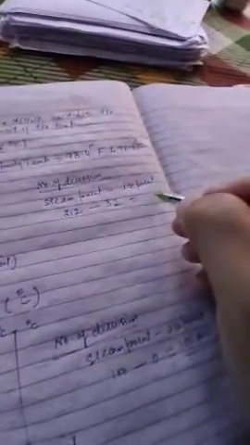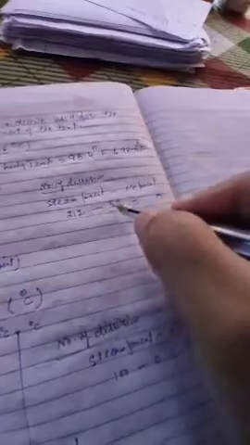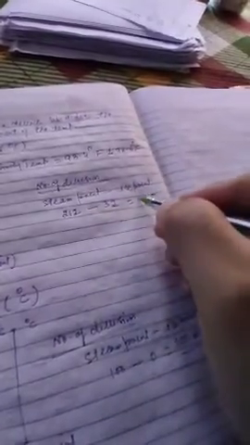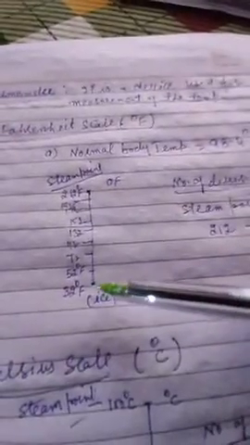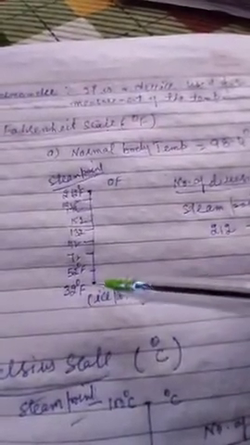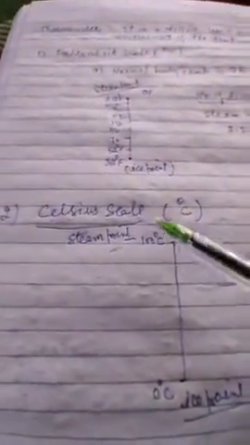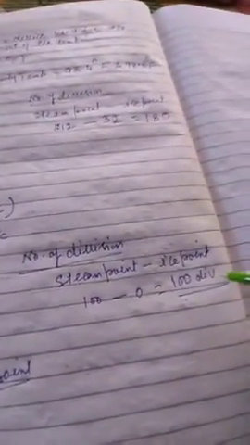So how much is it? 180. So the number of divisions in the Fahrenheit scale is 180 and the number of divisions in the Celsius scale is 100 divisions. Clear? Now the next is the Kelvin scale.